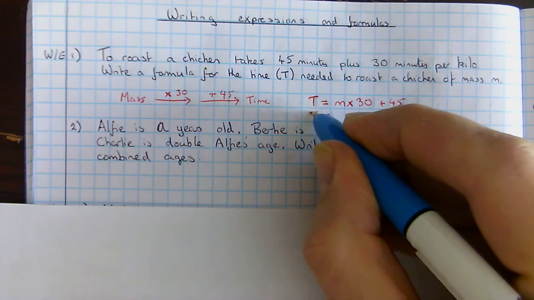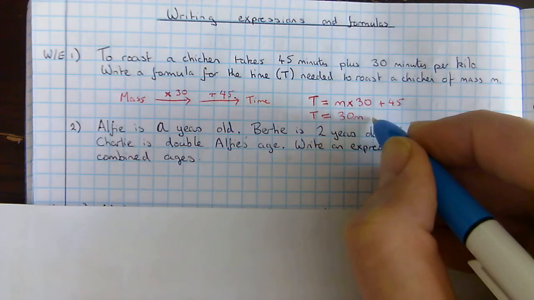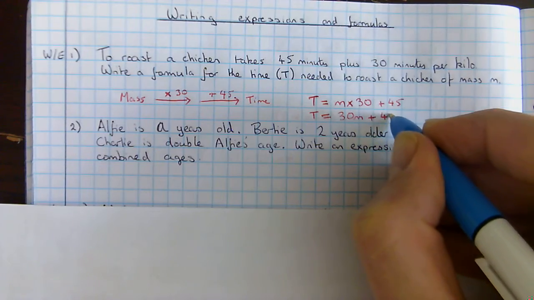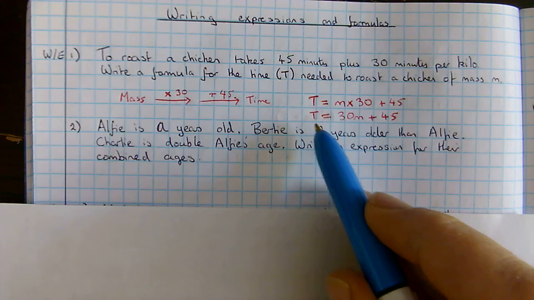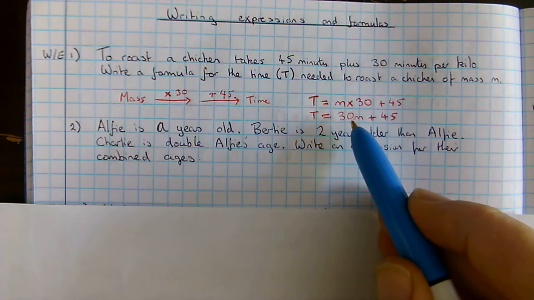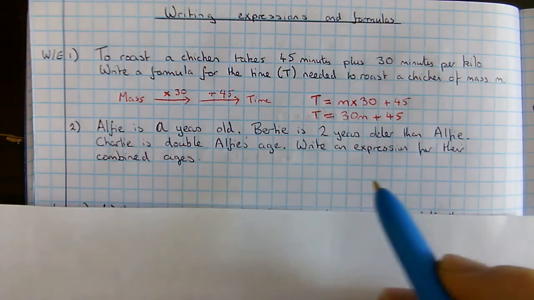So T is equal to 30m plus 45. And that's an example of writing a formula. So something, my output, is equal to something I do to my input. It's the same as in a function machine.